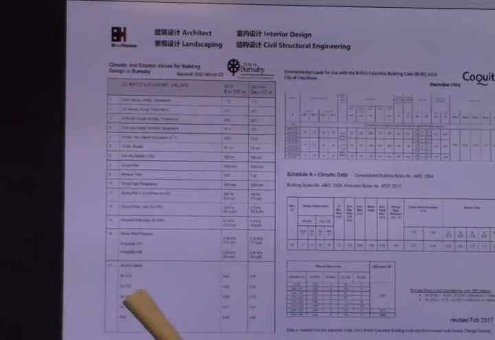SA means the spectral acceleration. This is the time; from the time, shorter is bigger. This is just for the seismic design load here.